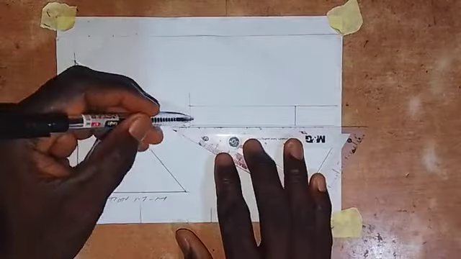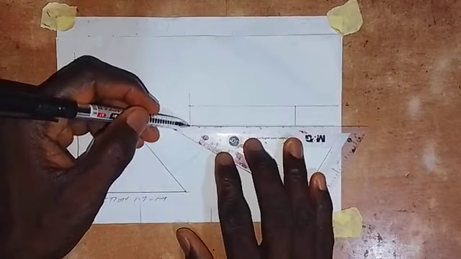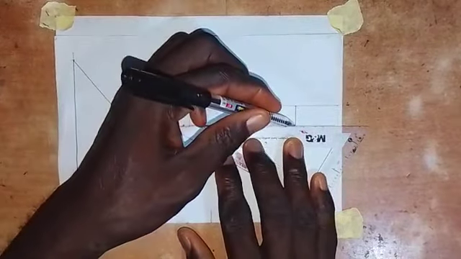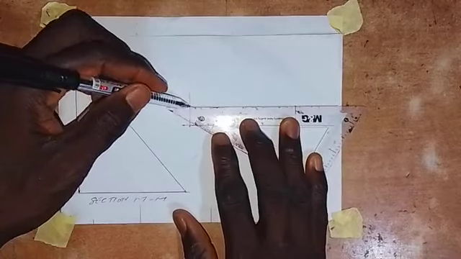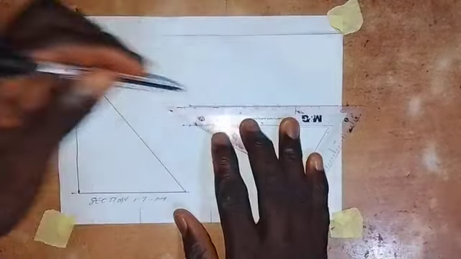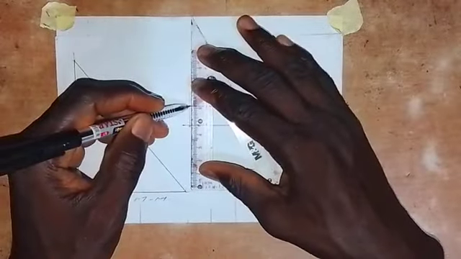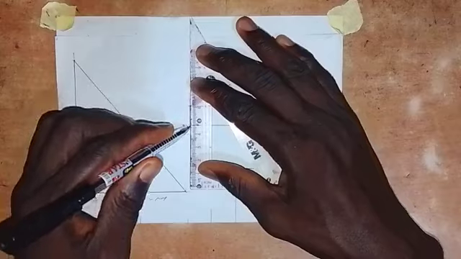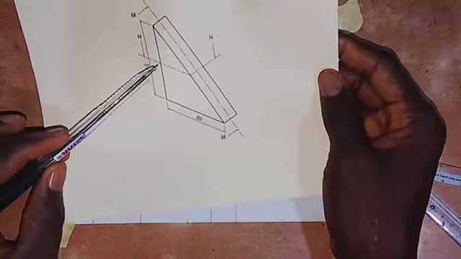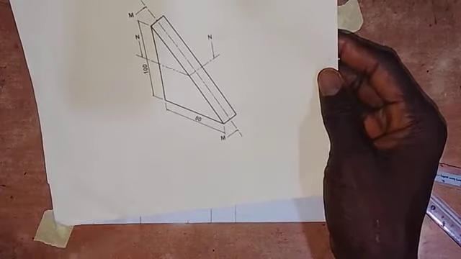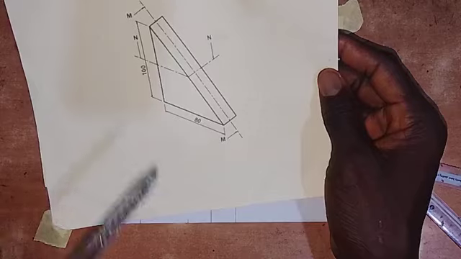Then we have from here to here, and from here to here, and from here to here. Another thing that we have here is, what is the distance from here to here? Let's take that as 30 millimeters.